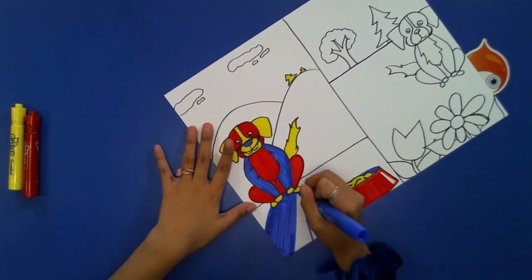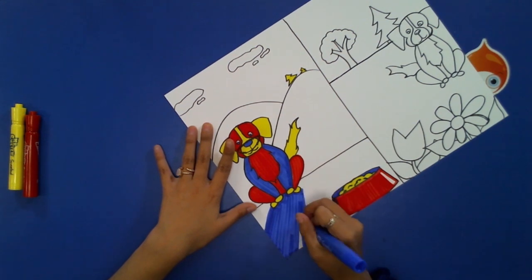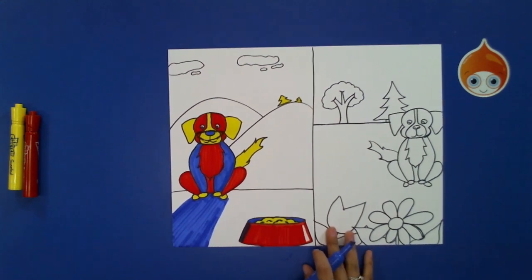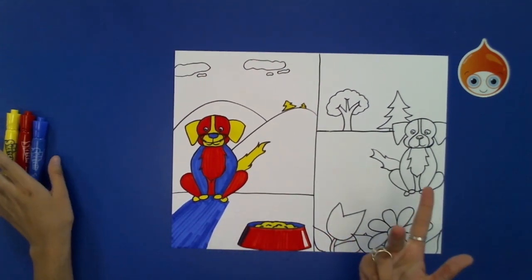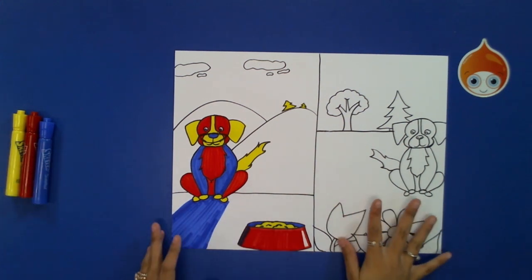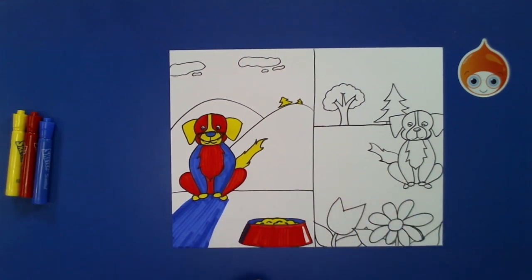Even if my ground is not going to be a lighter shade of blue, because we're not thinking about shades for this project. We're thinking about values, light, medium, and dark, using just that limited color. Kind of looks like a superhero doggy.